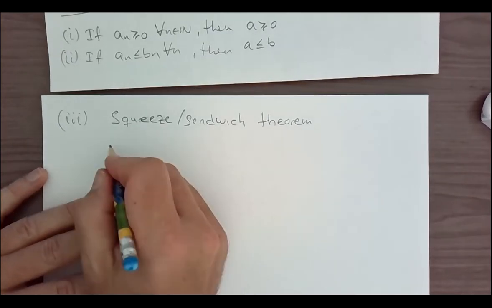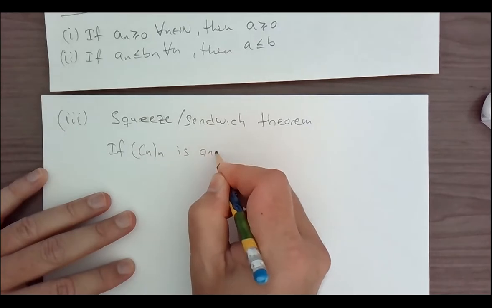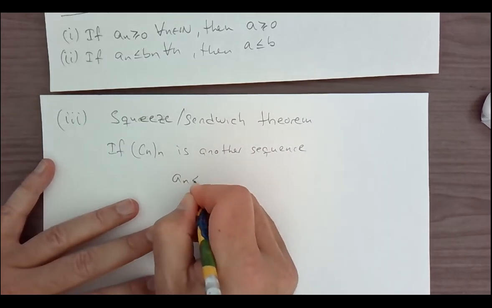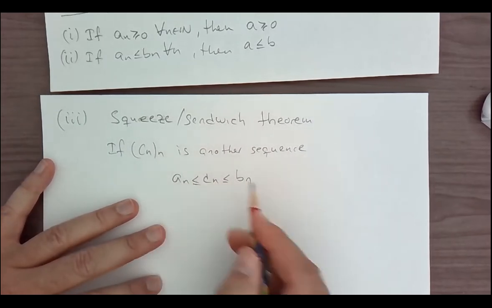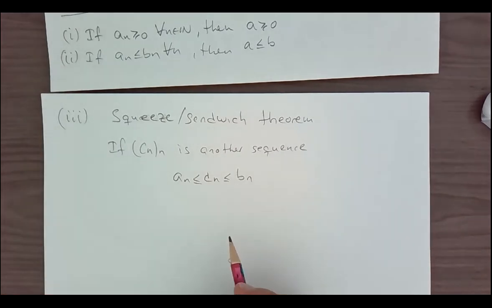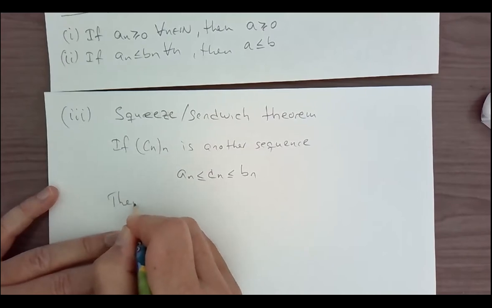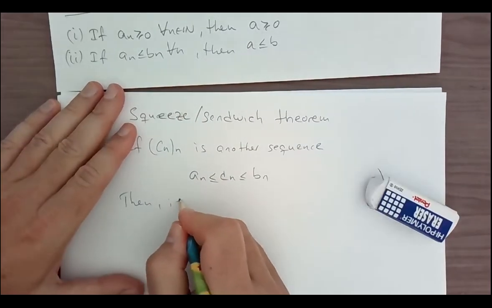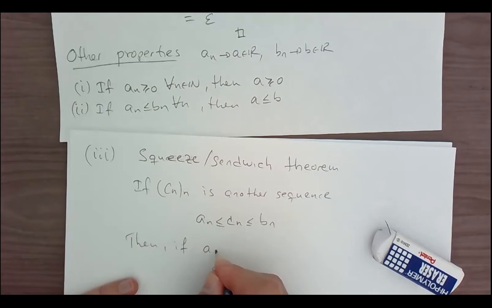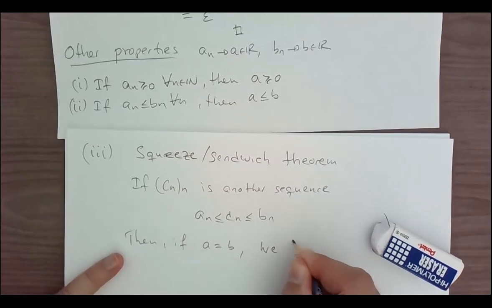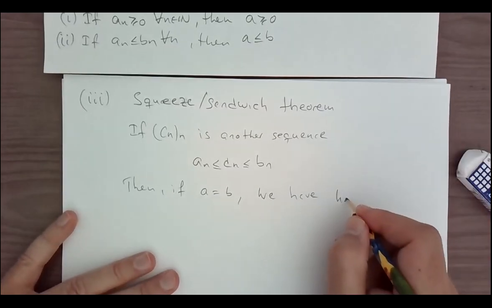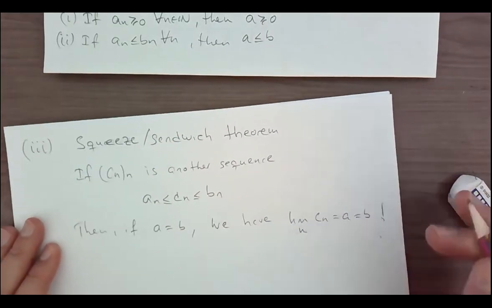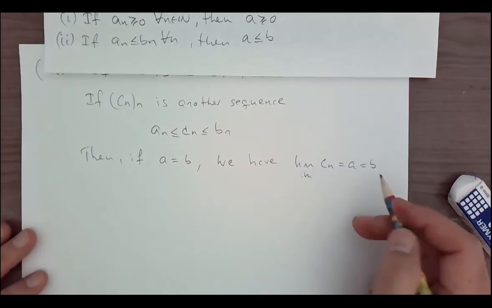It says that if Cn is another sequence, we're not making any assumptions here about it converging, but it's sandwiched in between these two, and if these two limit points A and B are the same, then the CNs also converge. So the sequence sandwiched between two convergent sequences is convergent, and the limit is exactly what you had before.